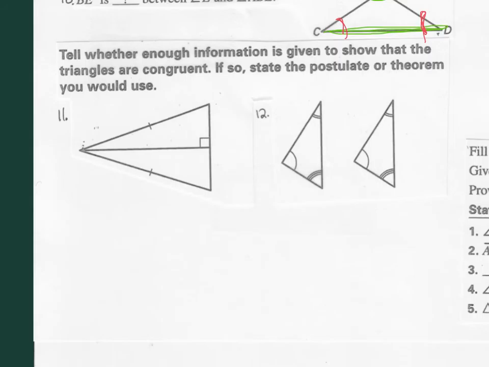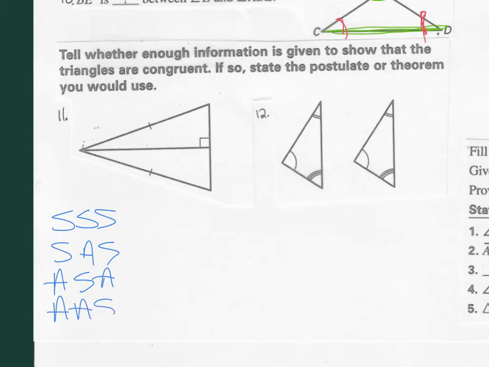All right, number 11 and 12, it says, tell whether there's enough information to show that the triangles are congruent. So are they equal? If so, state the postulate. So again, your four choices are side, side, side, side, angle, side, angle, side, angle, or angle, angle, side. And again, when you're doing these, like I've talked to you in class, mark it.